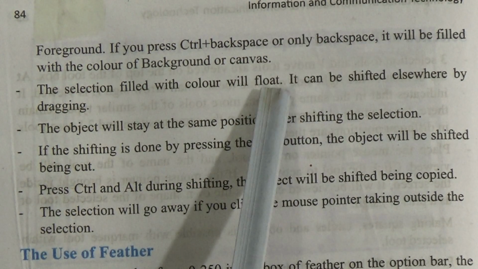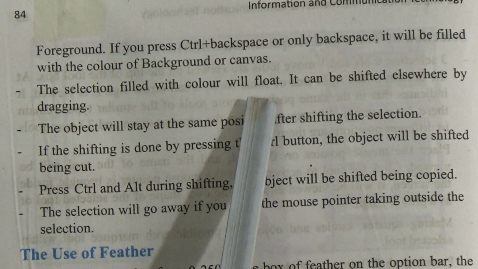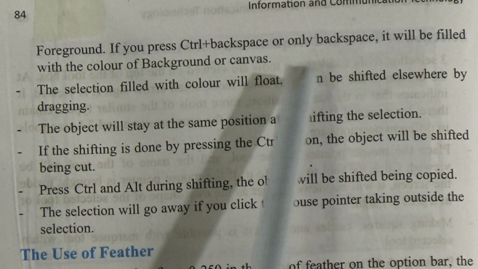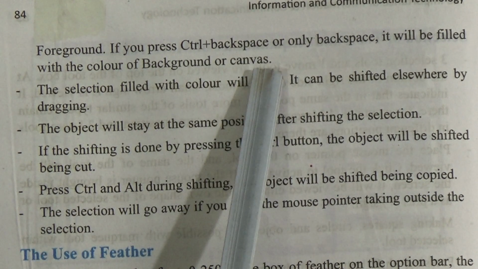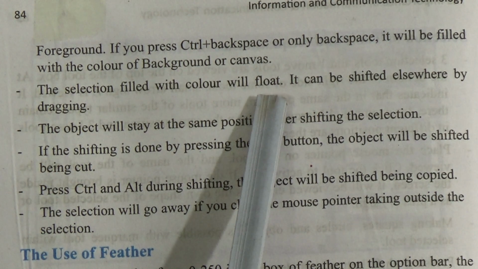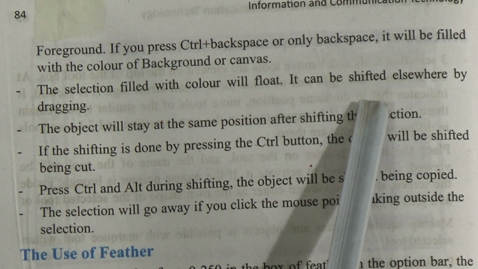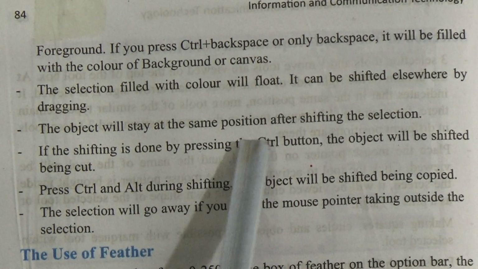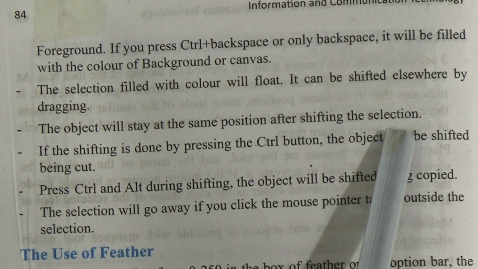So if you want this, you have to press Ctrl plus Backspace, or you can press only Backspace. The selection filled with color will float. It can be shifted elsewhere by dragging. The object will stay at the same position after shifting the selection.